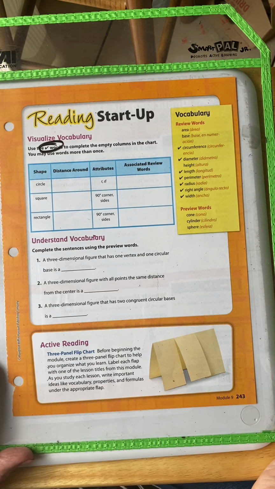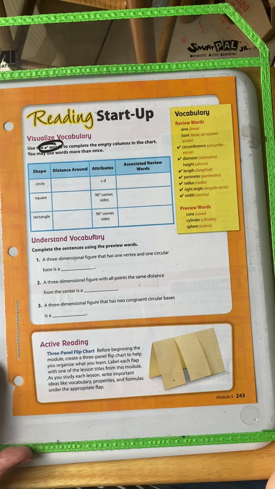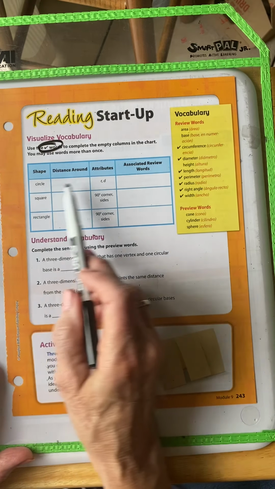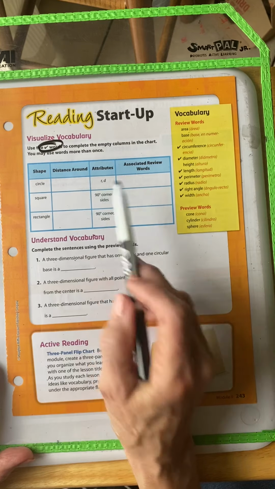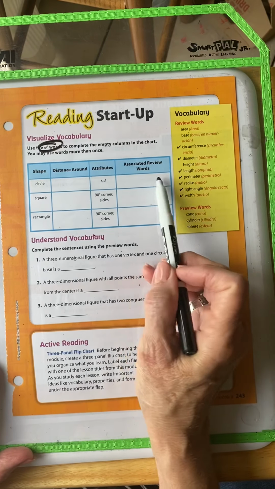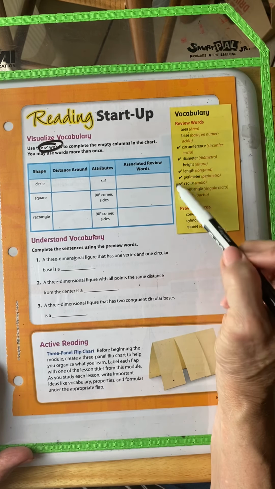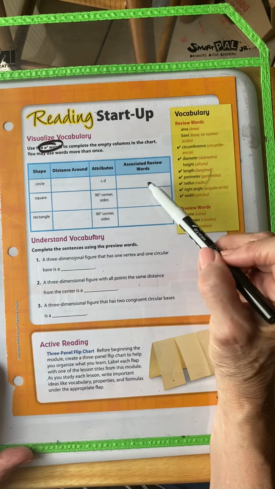Distance around a circle. Distance around a square. Is it called the same thing as the circle? No. Find what the distance around a square is. And what word would you use for the distance around a rectangle? You may use the same word more than once. All right? Now, the attributes of a circle are R and D. Tell all the words that are check mark words that are associated with a circle. List them here.